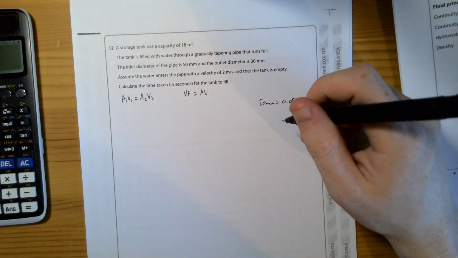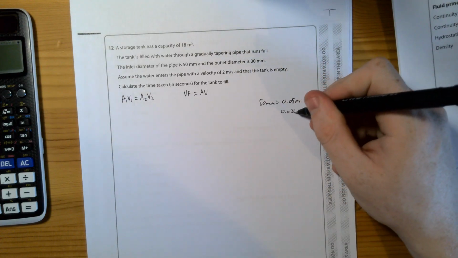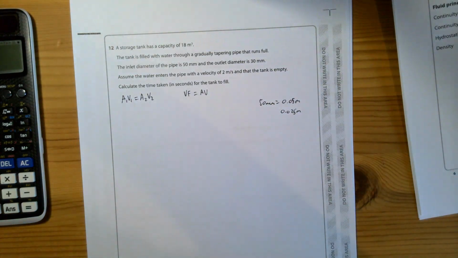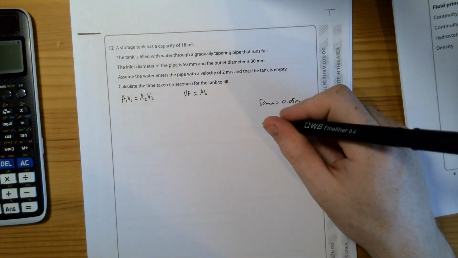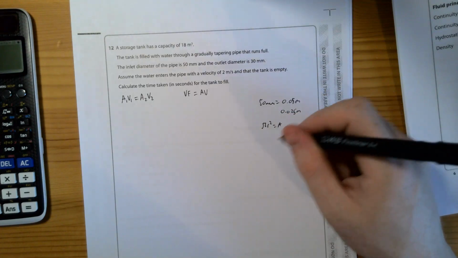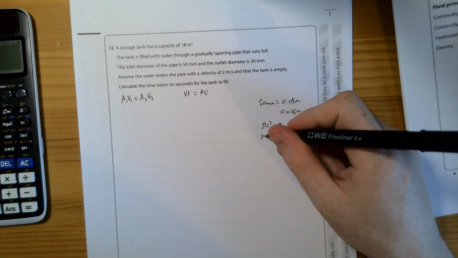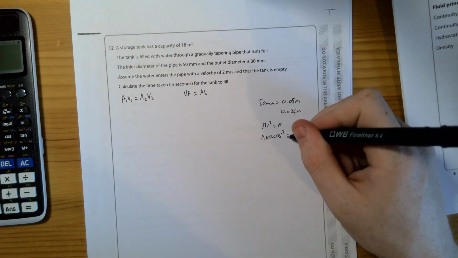That's diameter, we need area, therefore 0.025 meters is our radius. Then we're going to apply pi r squared equals A. So we're going to have pi times 0.025 squared equals A.